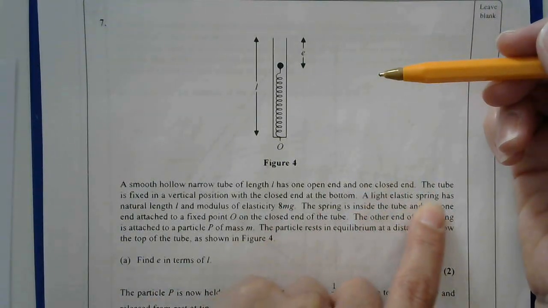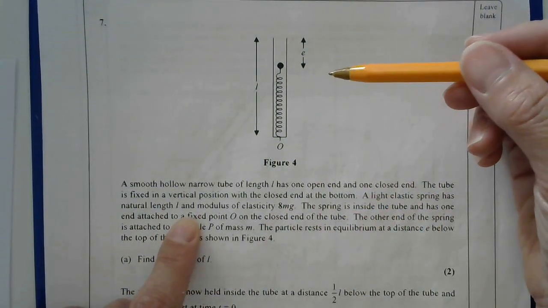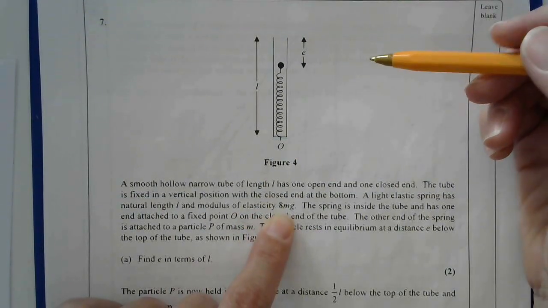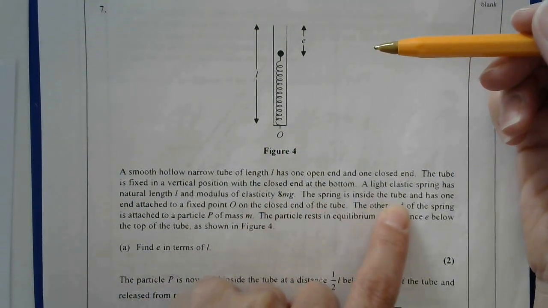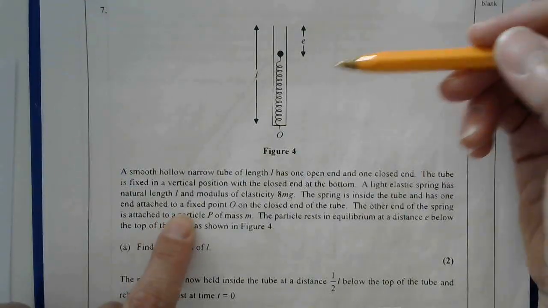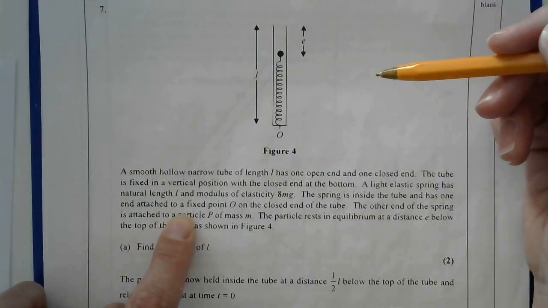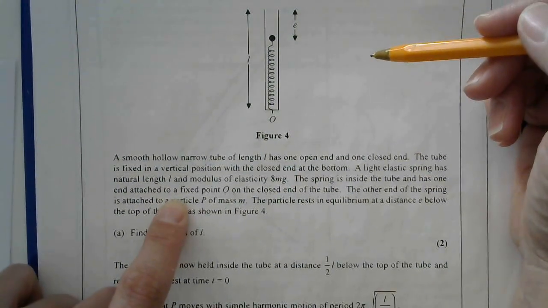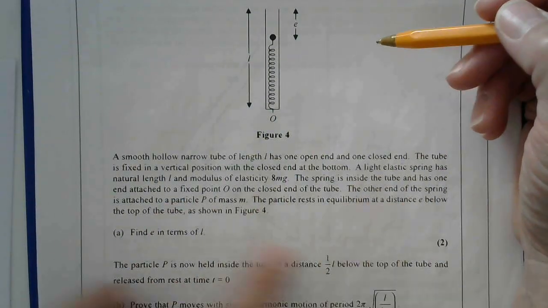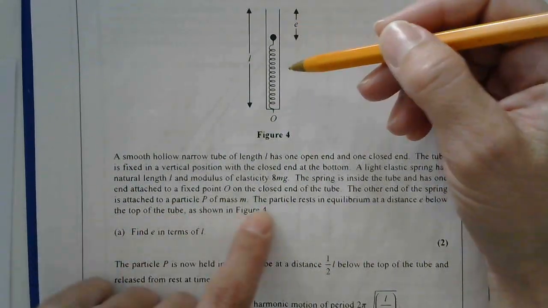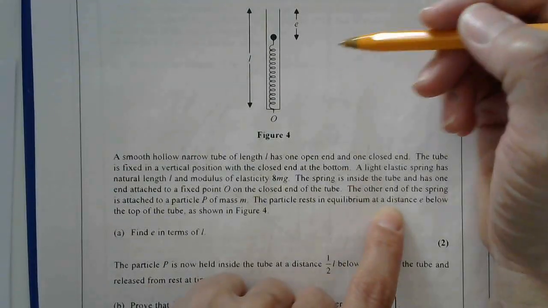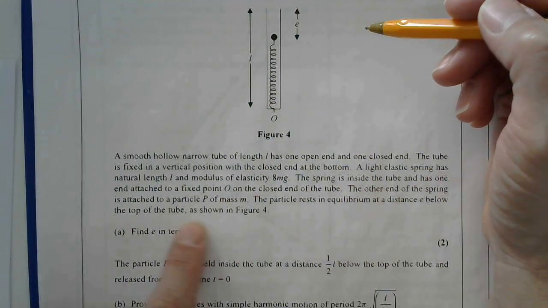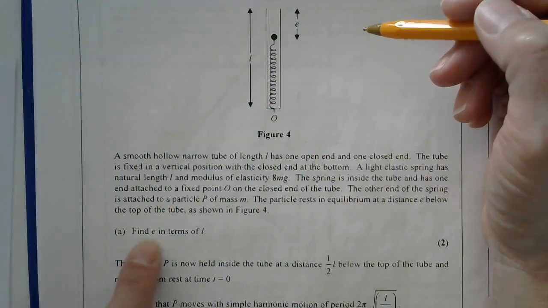A light elastic spring has natural length L and modulus of elasticity 8mg. The spring is inside the tube and has one end attached to a fixed point O on the closed end of the tube. The other end of the spring is attached to a particle P of mass m. The particle rests in equilibrium at a distance E below the top of the tube as shown in figure 4. Find E in terms of L.